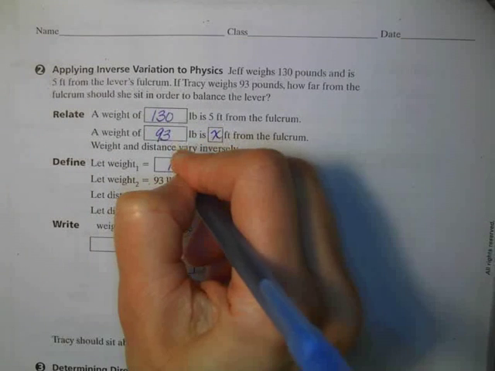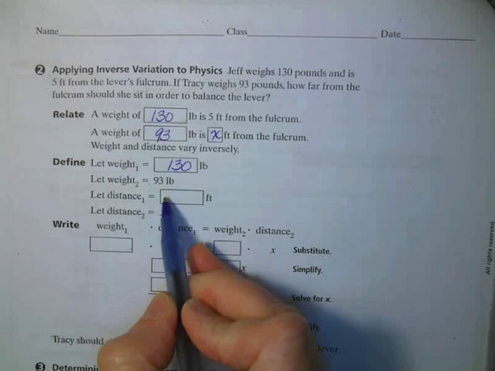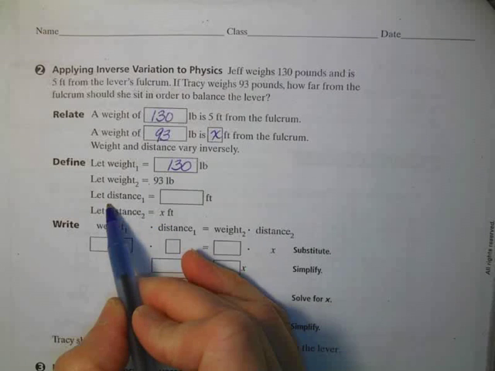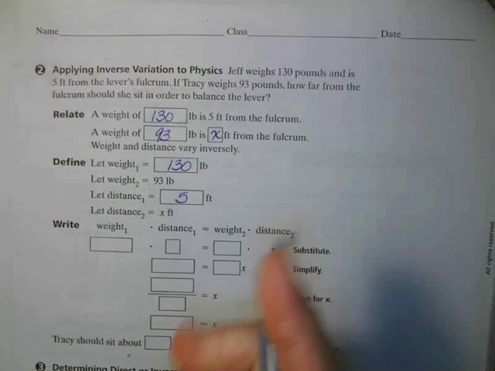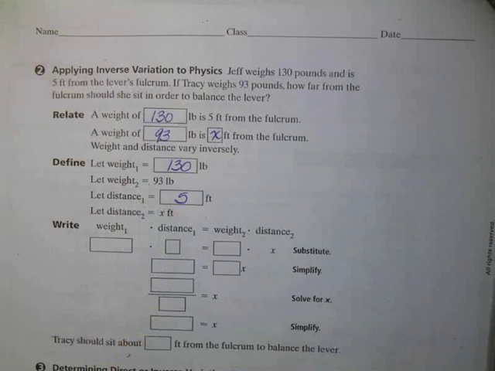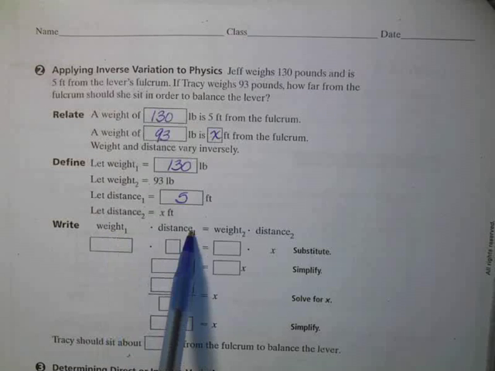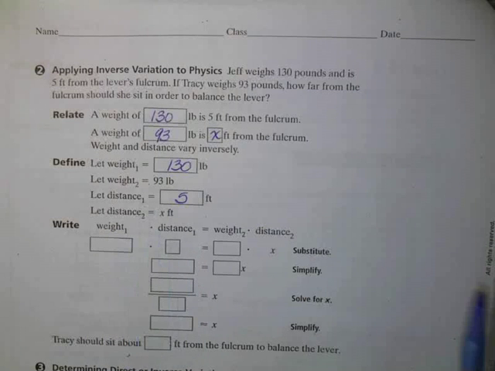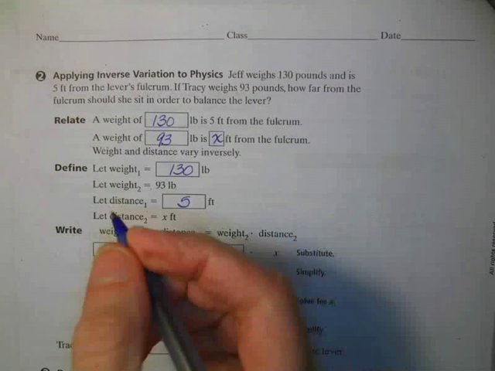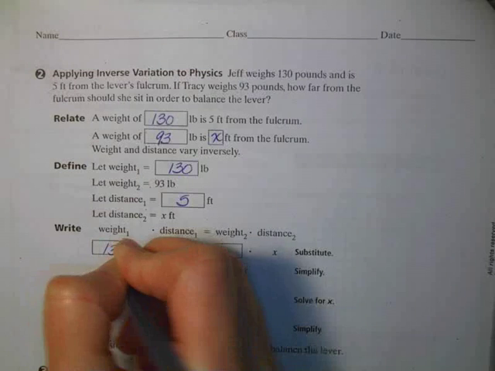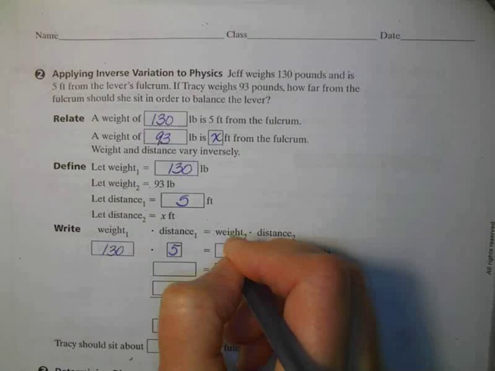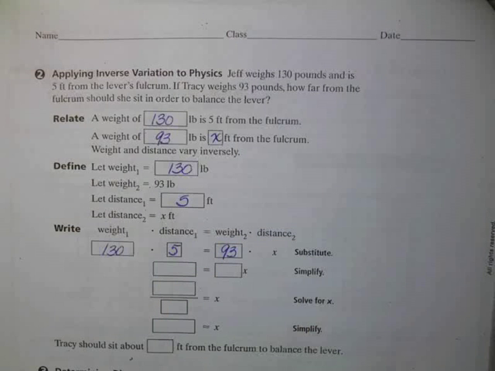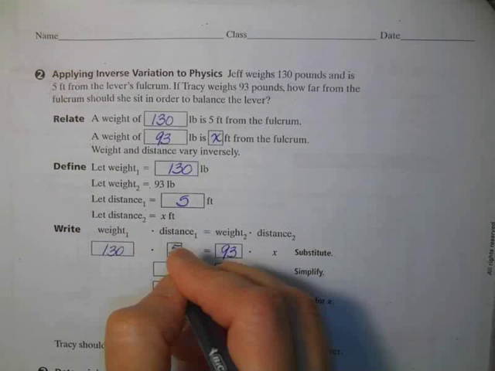Okay, so weight sub 1 is 130 pounds, weight sub 2 is 93 pounds. Let distance sub 1 equal 5 feet, and distance sub 2 is x feet. It's what we do not know. Okay, so here's what we're going to do. We're going to do weight sub 1 times distance sub 1 equals weight sub 2 times distance sub 2. So 130 weight times distance of 5 feet. Weight sub 2 is 93 pounds. Don't know how far that's going to be.